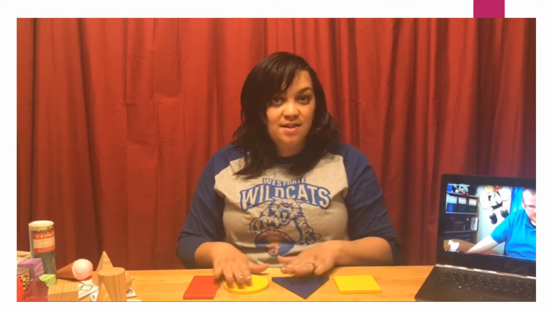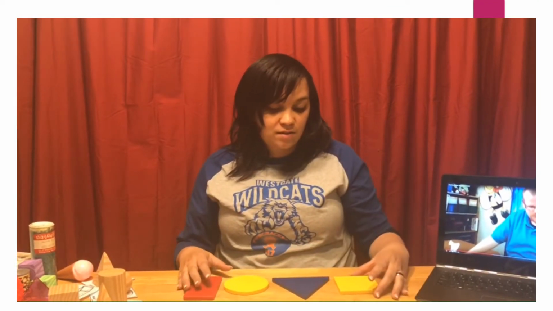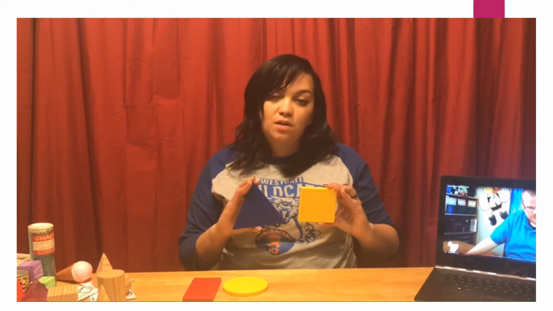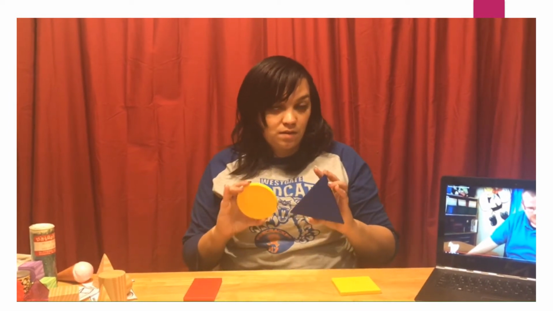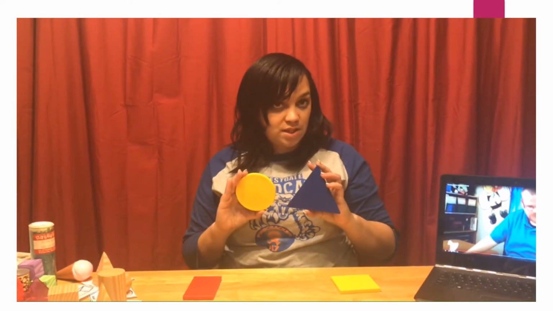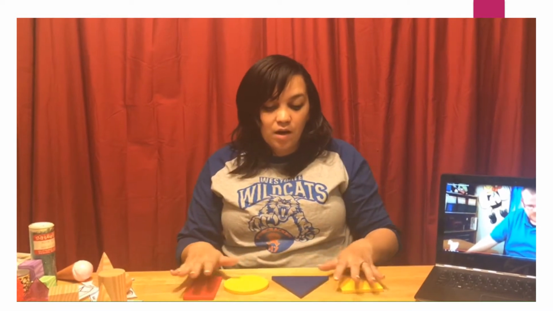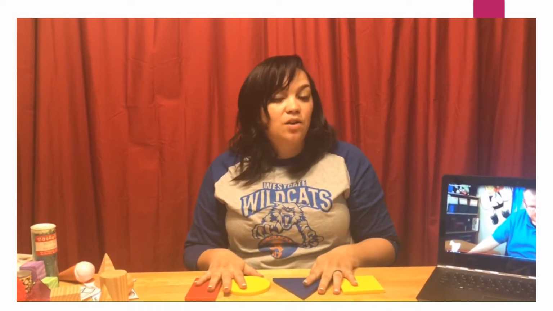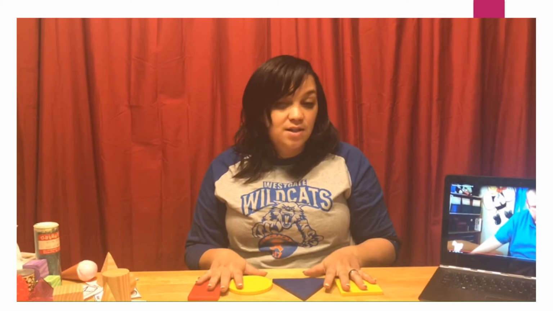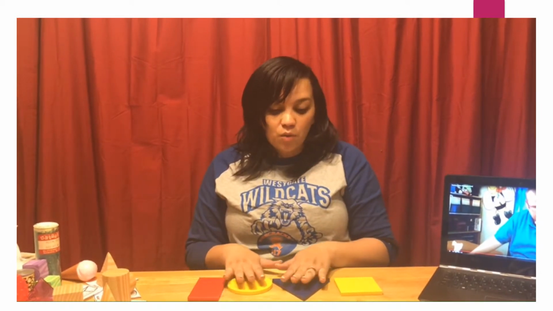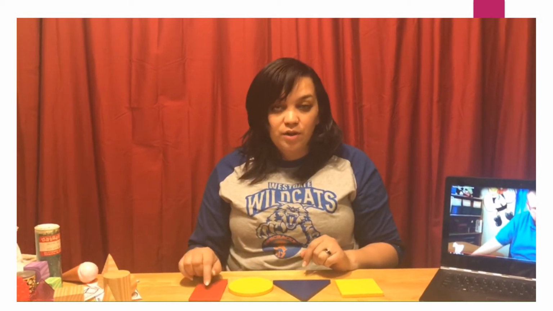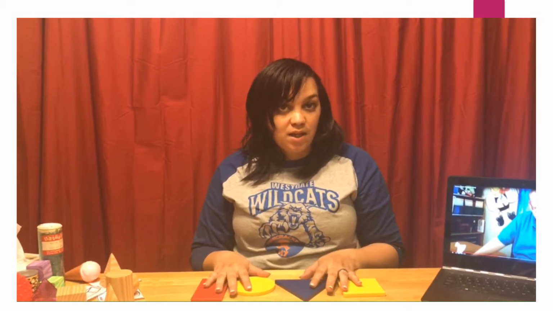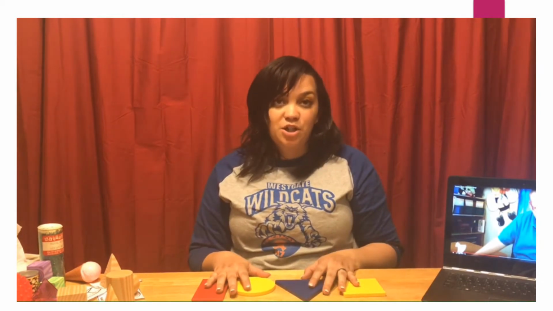What do you notice that's the same or different about our shapes? How about these two shapes? What's the same? What's different? How about these two shapes? What's the same? What's different? I want you to explore these shapes again and go back over and look at what is the same and what is different. What makes these shapes the way that they are? The square, the triangle, the circle, and the rectangle. We're going to see them again as we start to discuss our 3D shapes.